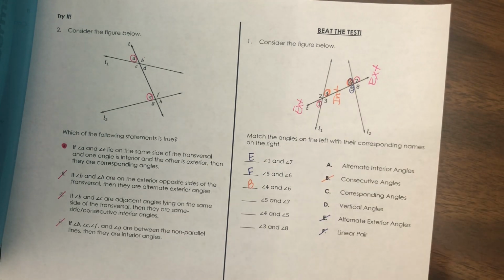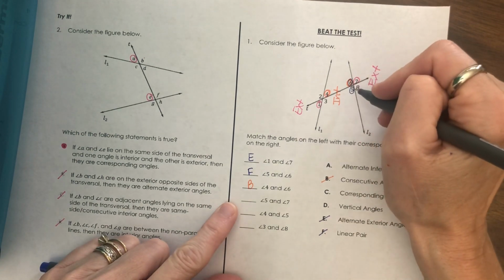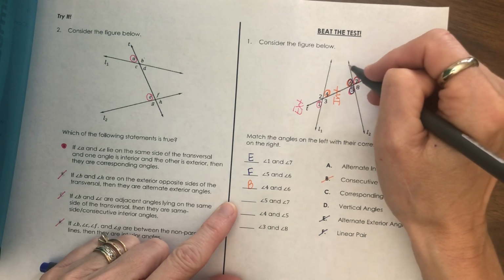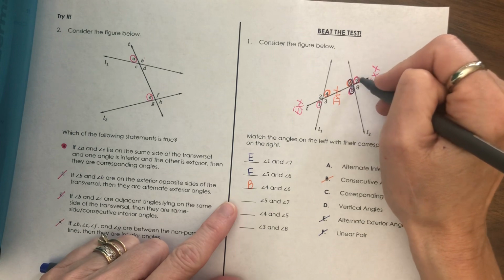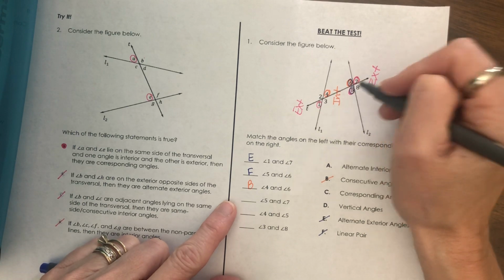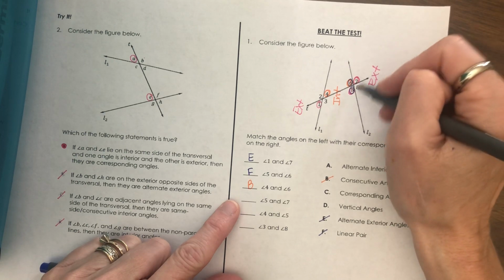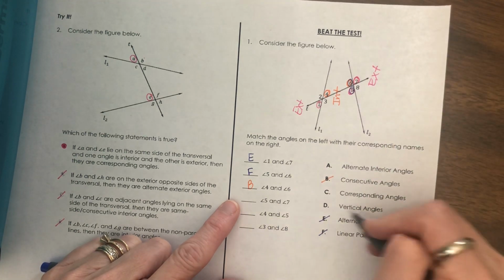All right, let's see. 5 and 7. All right, here's 5, here's 7. They are formed when two lines cross each other, right? Directly opposite each other. Oh, opposite. They're opposite angles. And opposite angles is another word for vertical angles.